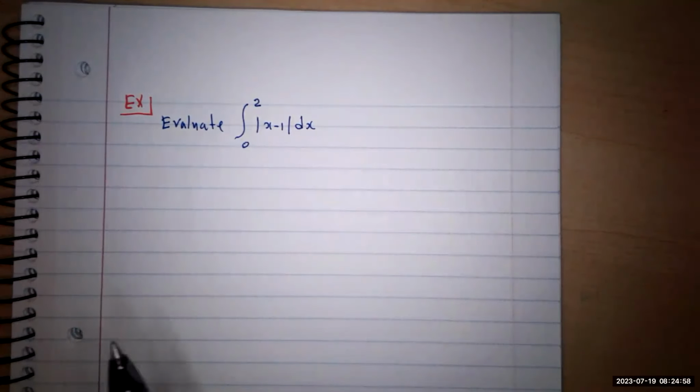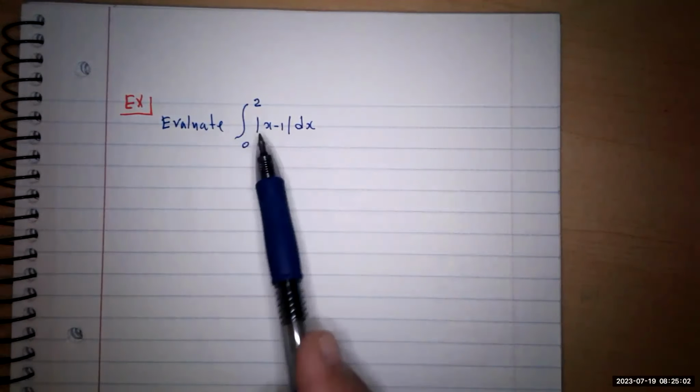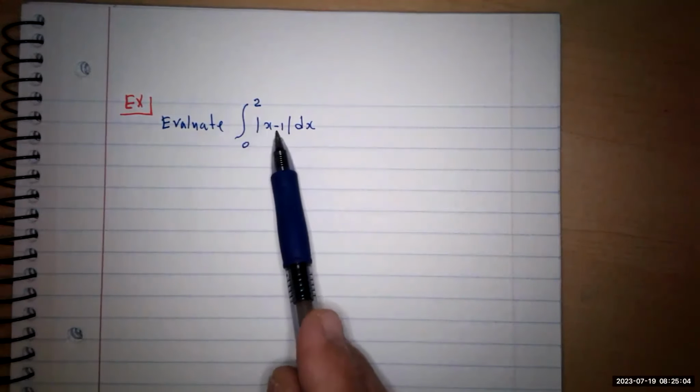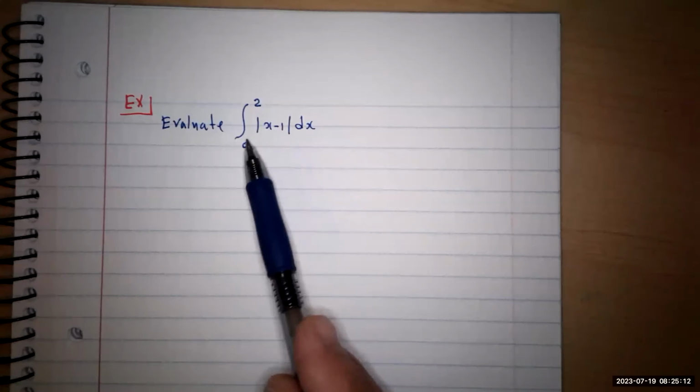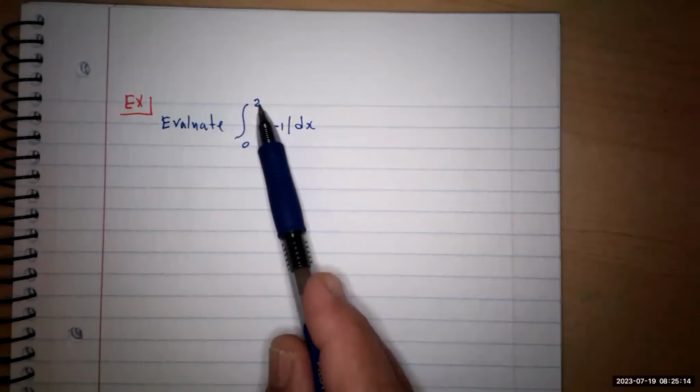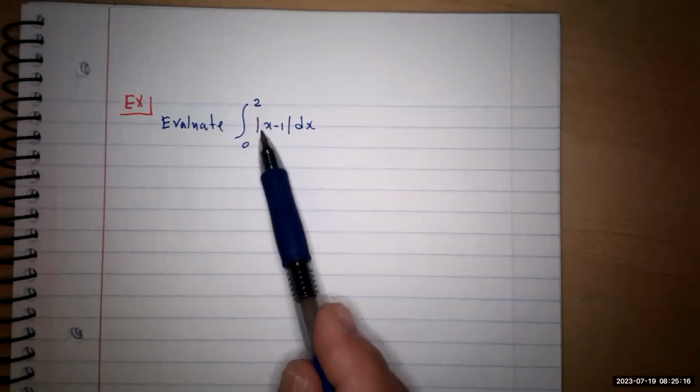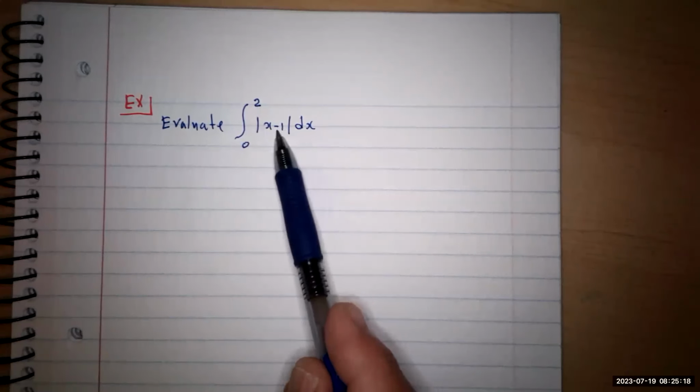Now, you know that you cannot drop it right away. So how are we going to drop it? We have to check the sign of the inside, as we did for the limit. If the sign of the inside is positive in this interval from 0 to 2, you drop the absolute value without taking any action.